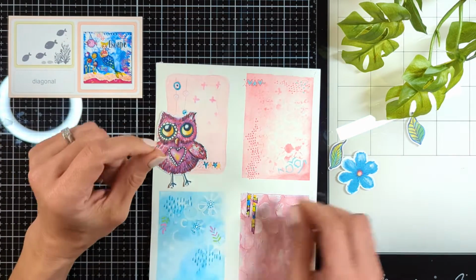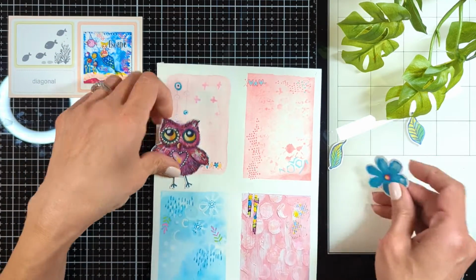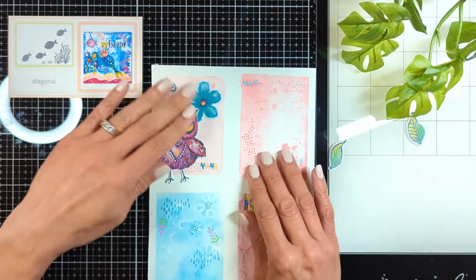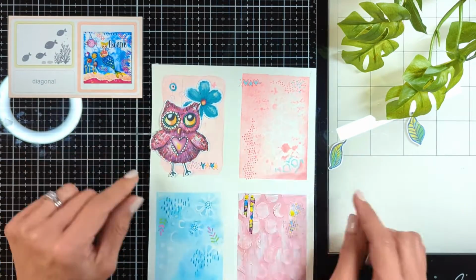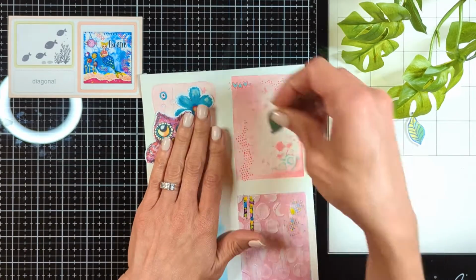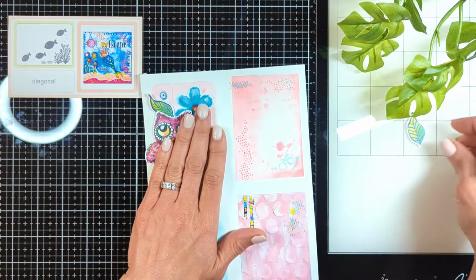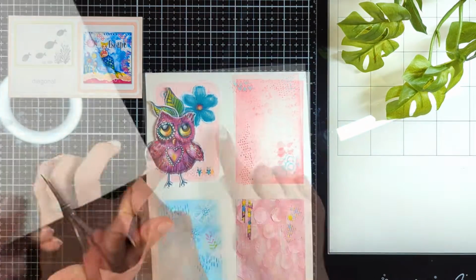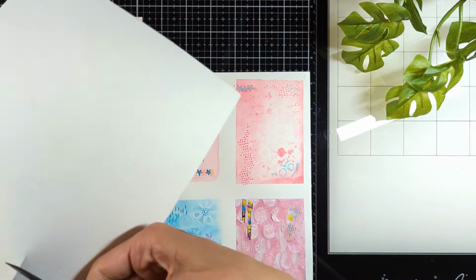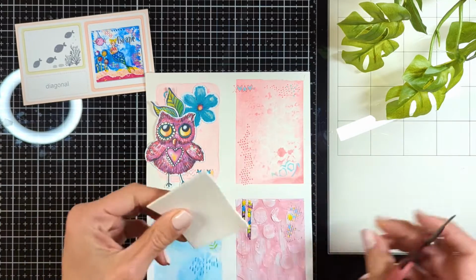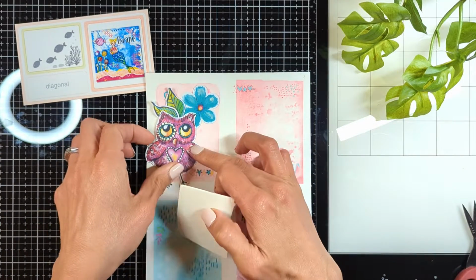So let's now try these techniques to place our focal elements on these 4 art journal pages that we created. I will use the first technique here, which is the diagonal technique. I want to place my elements. I want to have this beautiful owl and this flower because pink and blue go together. I love them so much together. And a little bit of the leaves. I'm going to place them diagonally in the top left corner.